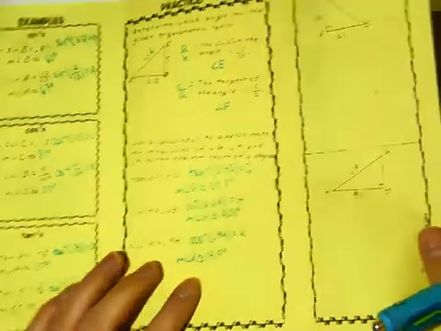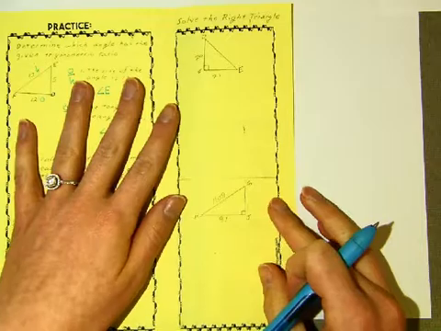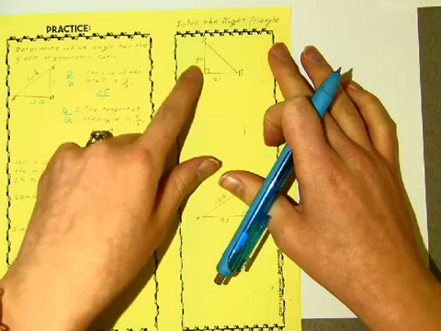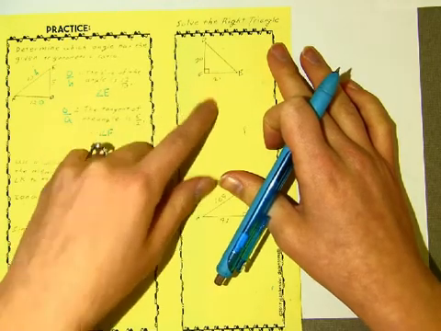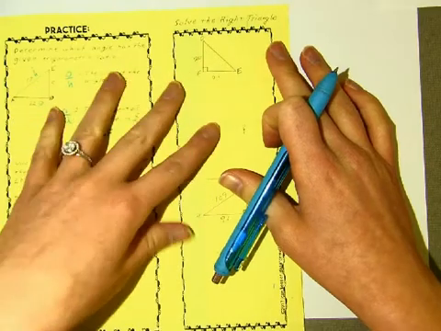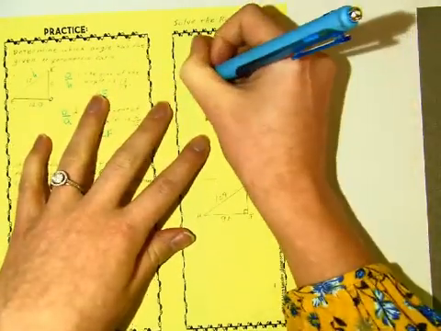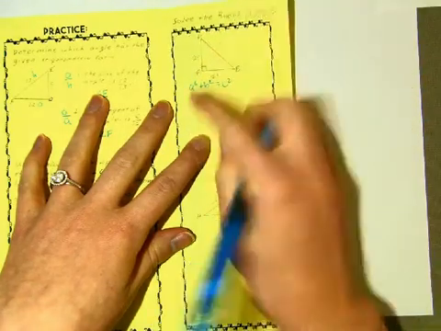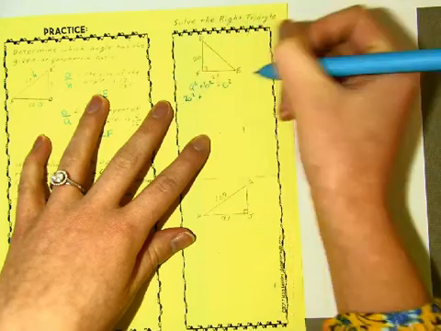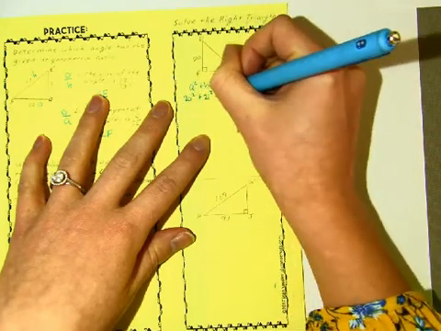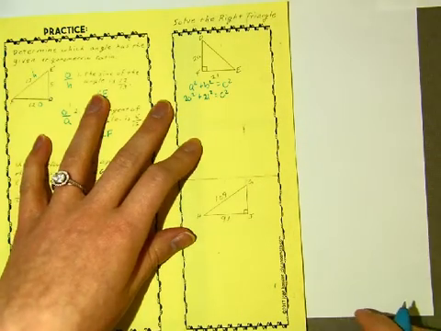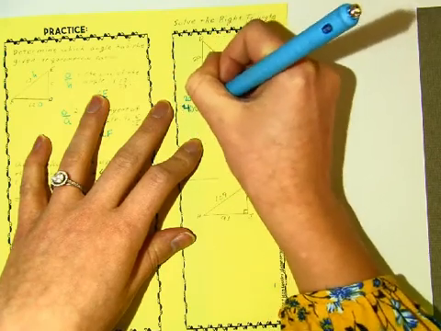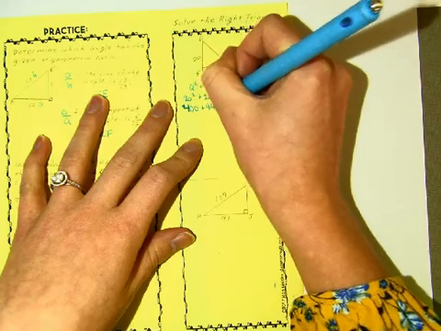Okay, so now we're going to use this information to solve some right triangles. So here they give us two side lengths, 20 and 21. So let's start by using the Pythagorean theorem to find the length of our hypotenuse. So if these are our legs, we know that a squared plus b squared equals c squared, and one leg is 20, the other is 21. So we're going to square those. That's going to give me 400 plus 441 equals c squared.